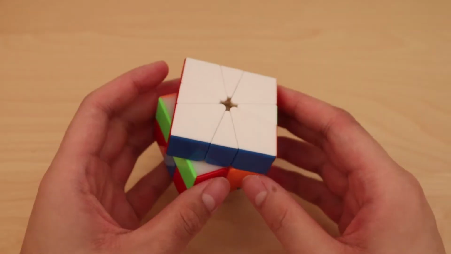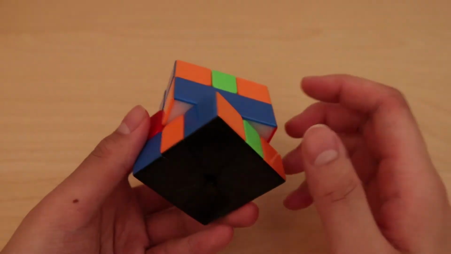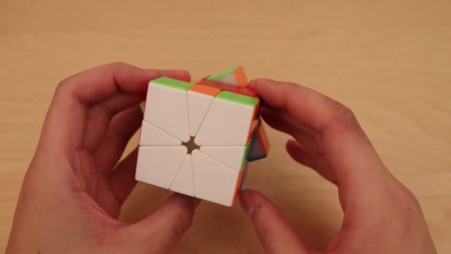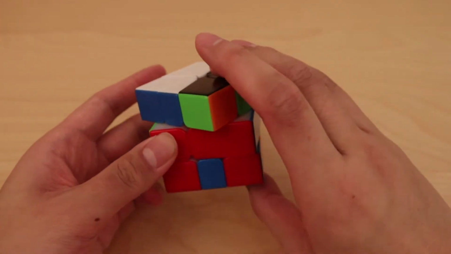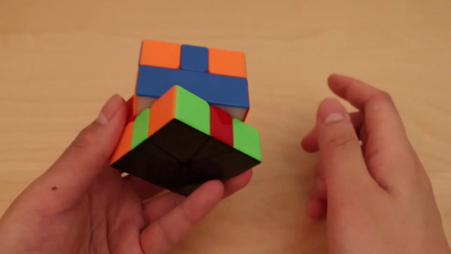What I'll do instead is actually try to set up an easier case, which is just a double U-perm. And that's an EP case that you want to go into a lot for your EPs. So here I could do adjacent from this angle, like this. So I'm not trying to solve these edges, but trying to force the U-perm on both layers. Now we have 2 U-perms. We can solve this all in one algorithm.